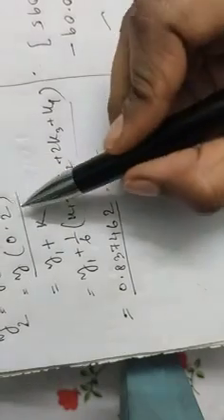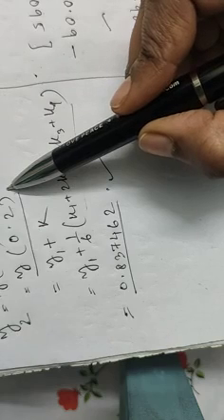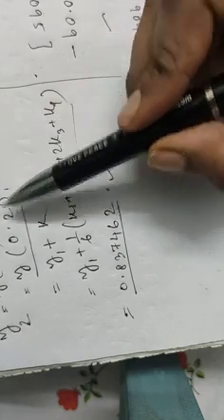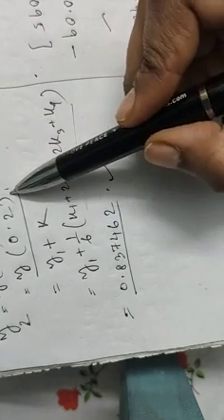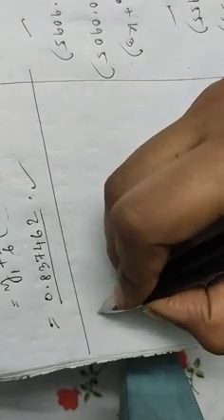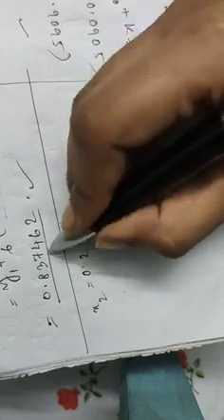Now we need to find the value at 0.4. So by applying step length h equals 0.1, in the next step we will get 0.3. Then for the next step we will get the ultimate result 0.4. So we are applying for the third step. Here x2 is equal to 0.2 and y2 equals that value.